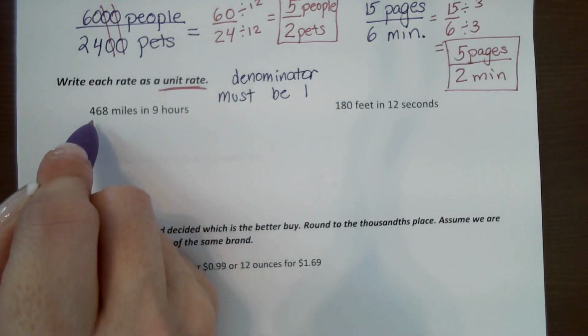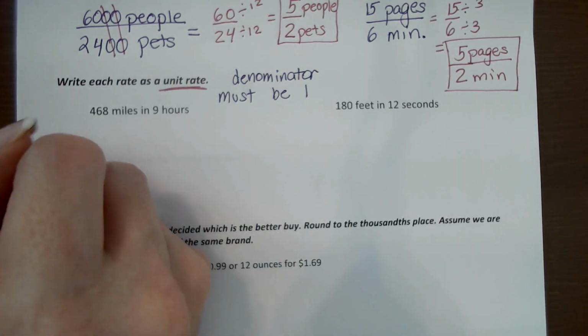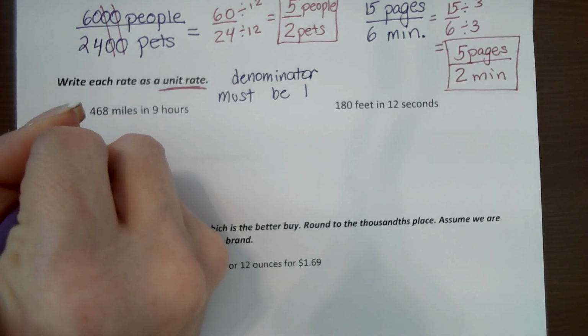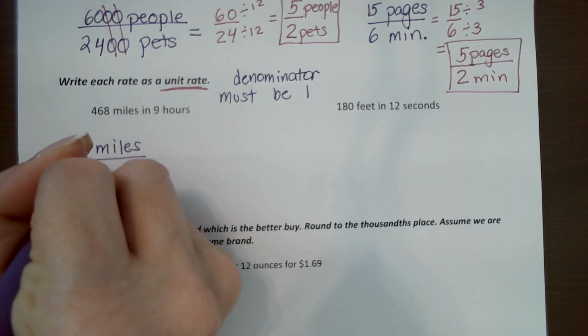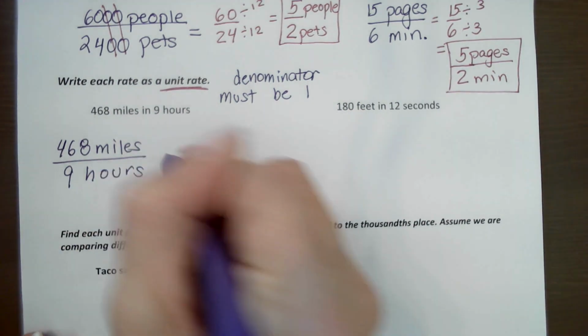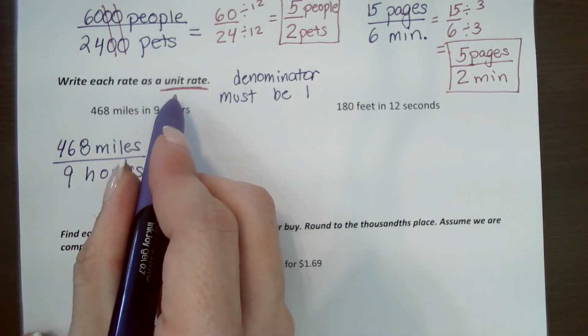So for this first example, 468 miles in 9 hours. So that's 468 miles in 9 hours.